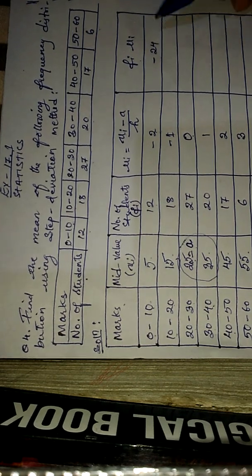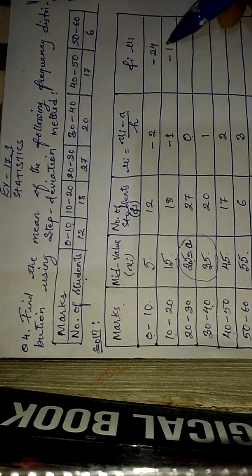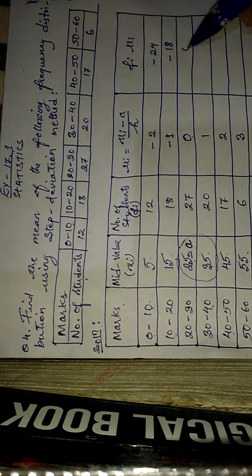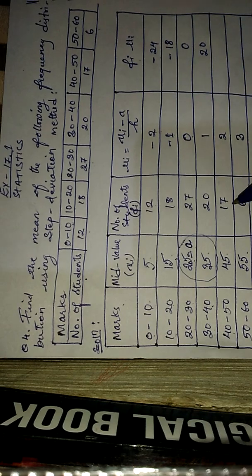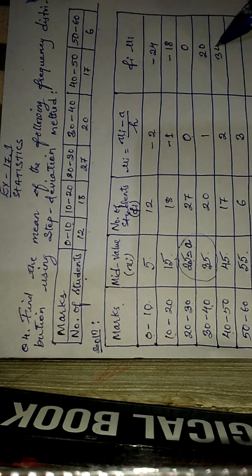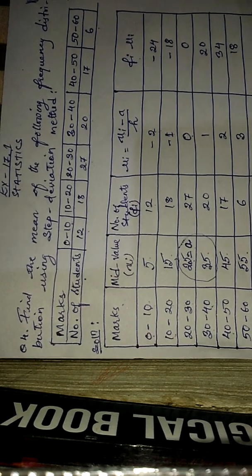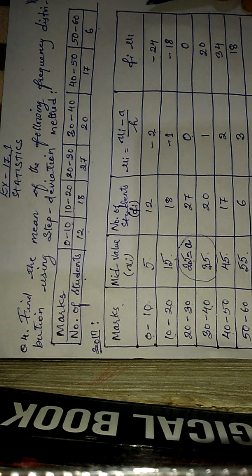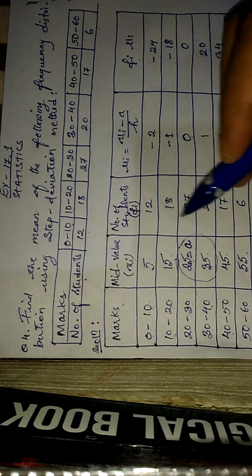18 into minus 1, minus 18. Then 27 into 0 is 0. 20 into 1 is 20. 17 into 2 is 34. 6 into 3 is 18. Now we have the product of frequency and Ui also. Next step, you have to add all these frequencies and write here.